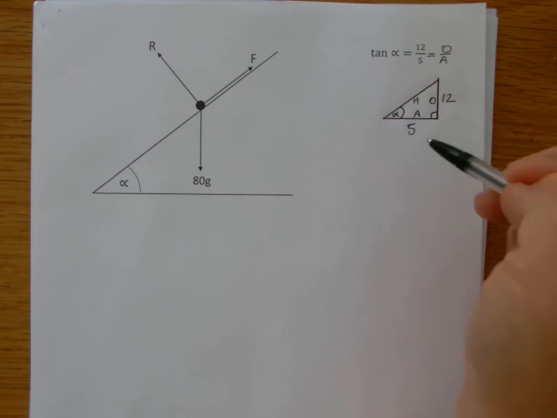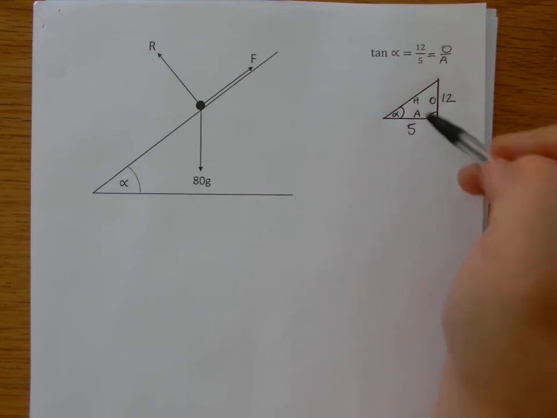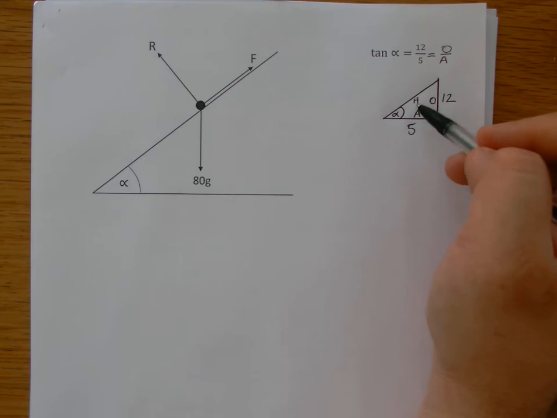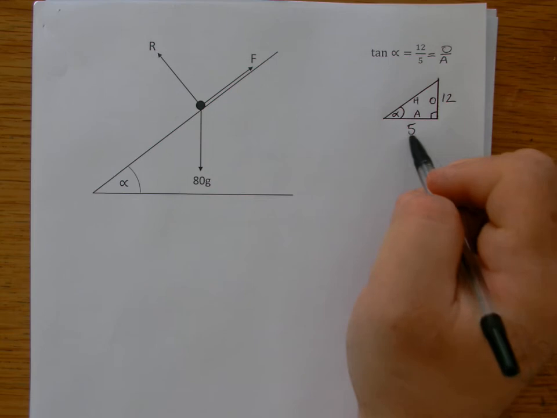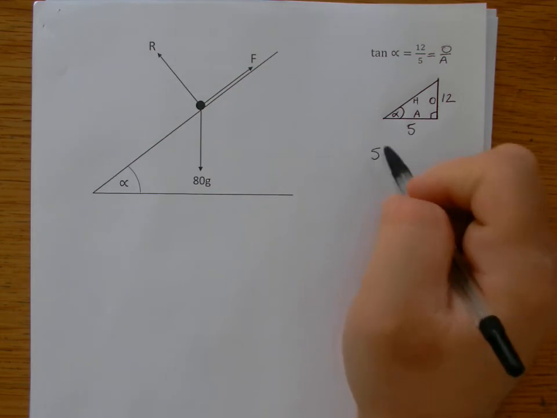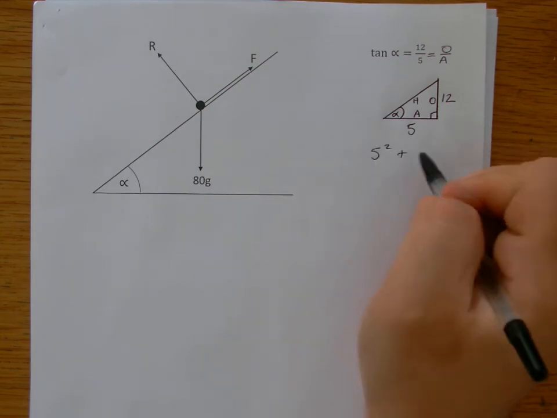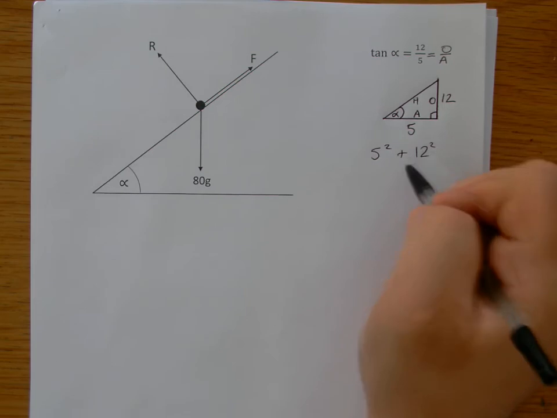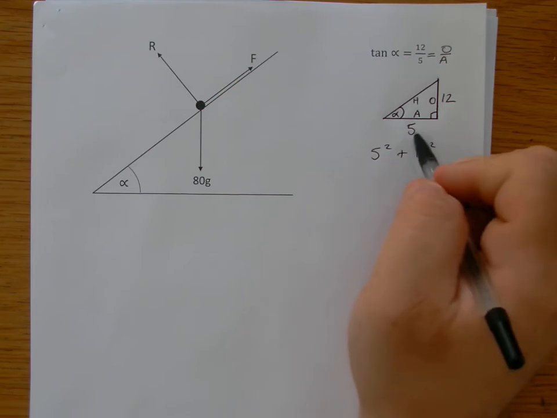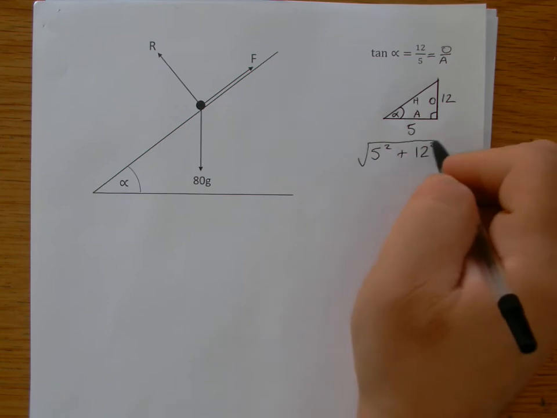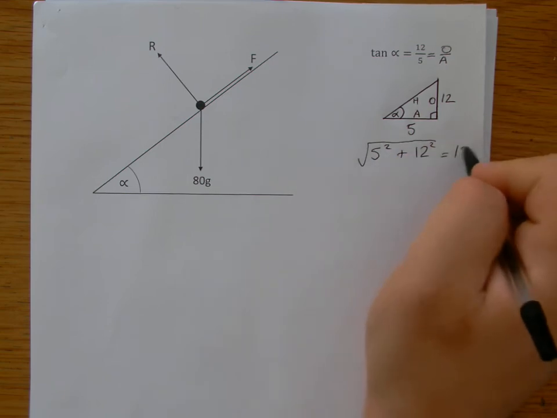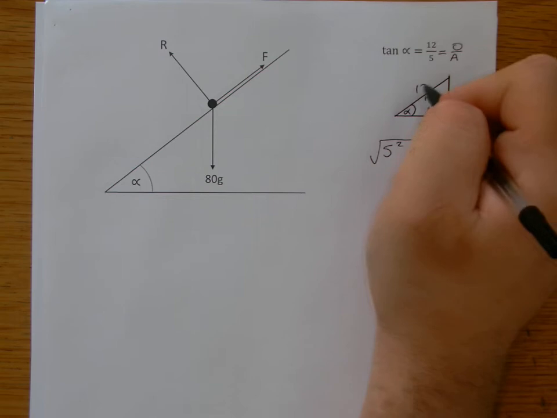In order to work out cos and sine, I need to determine what H is. And if you do a little bit of Pythagoras, square that side, and of course add them. So the sum of the squares of both smaller sides. And then if you square root this, it comes out nicely to be 13. So the hypotenuse is 13.